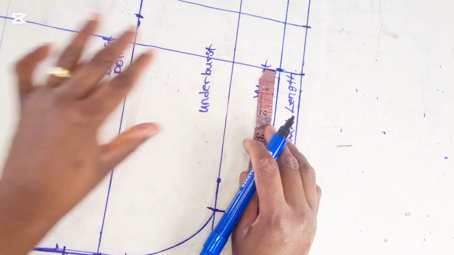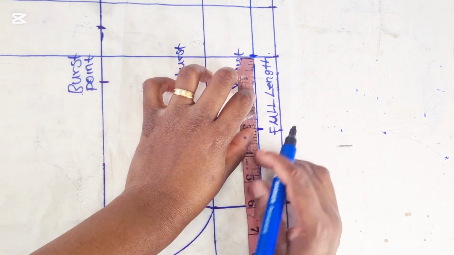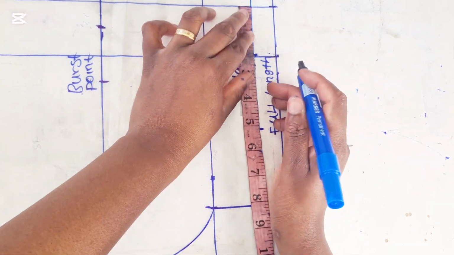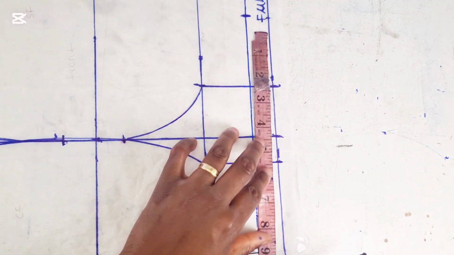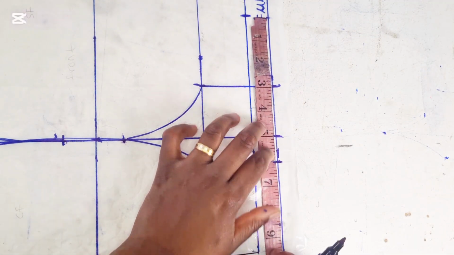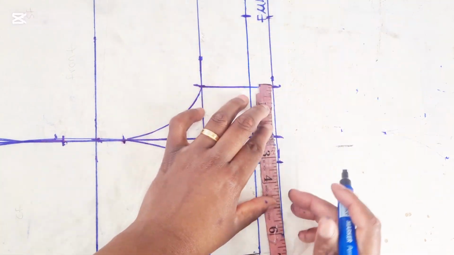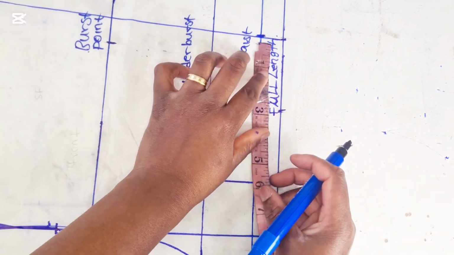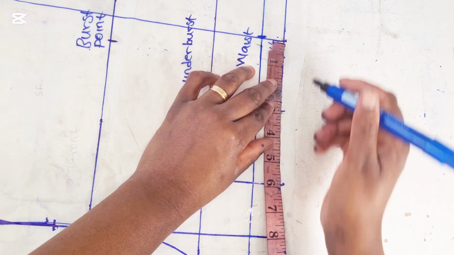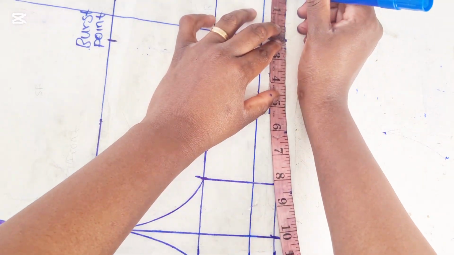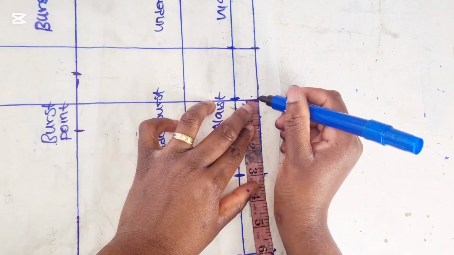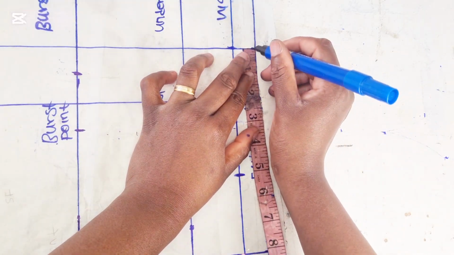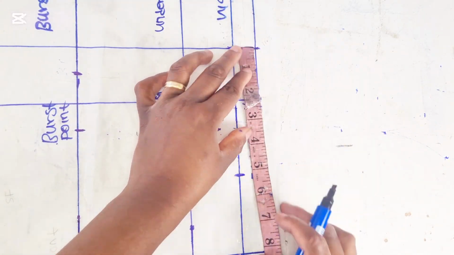My darts there is 3 inches. So I added it. So whatever you take out, add it back. So I added this 3 inches and then added the 2 inches again for the sewing allowance. So you see, that's the same thing I did on the full length. Mark my waist, which is 9.5, measured the 3 inches, added back the 3 inches, and added back my 2 inches sewing allowance.